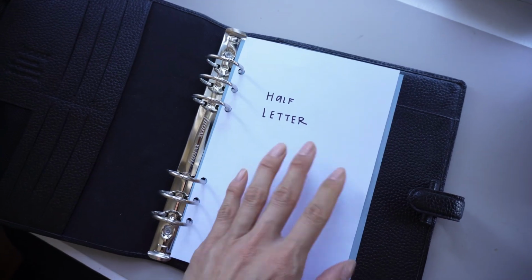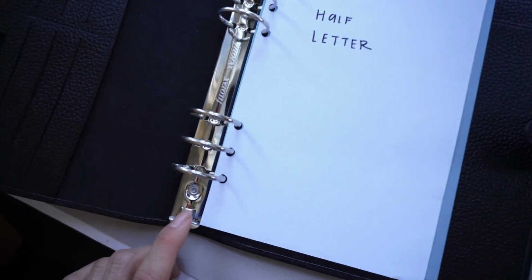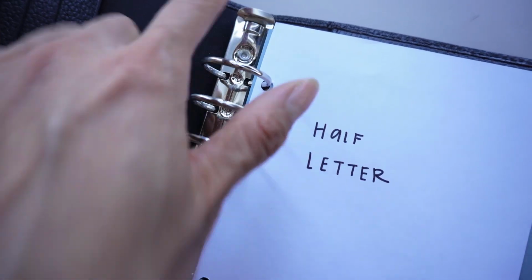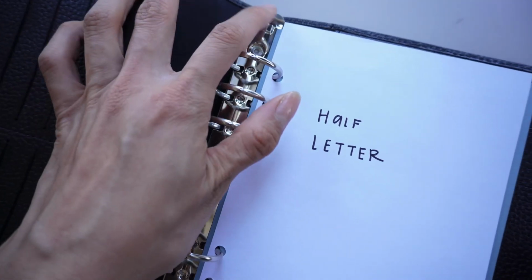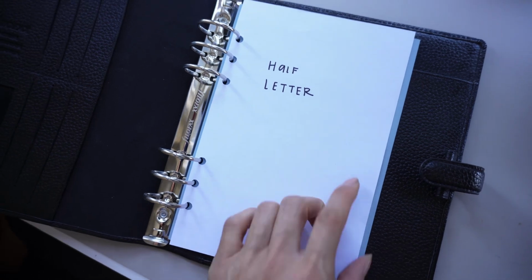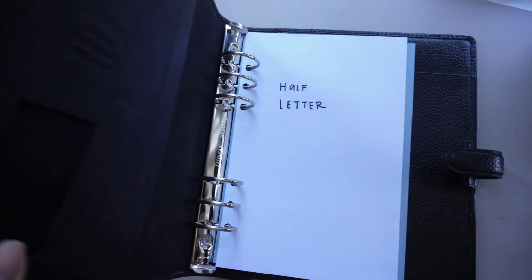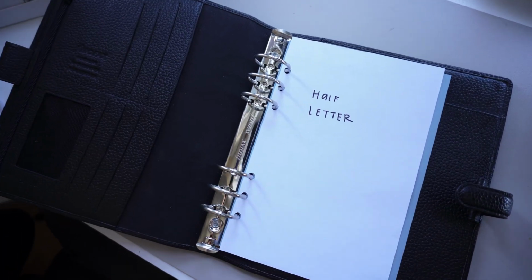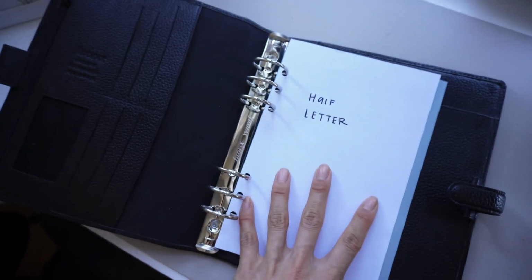And then this is what it would look like if you put in a half letter page. So you see that the pages, like I said, go a bit closer to those edges, which is fine with a couple sheets, but see how sometimes it can snag. It can get a bit annoying there. And then also you're going to have a bit more of a wider gap here on the side, depending on what type of binder you have. So that's kind of what it looks like. But does it work? Yes, it does.